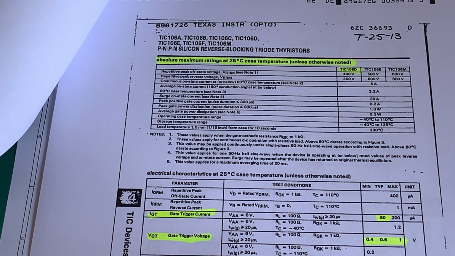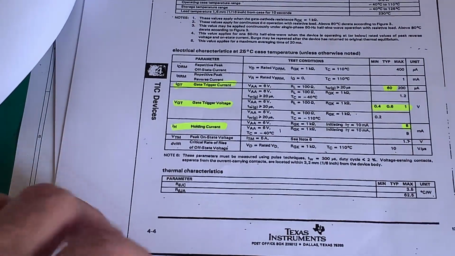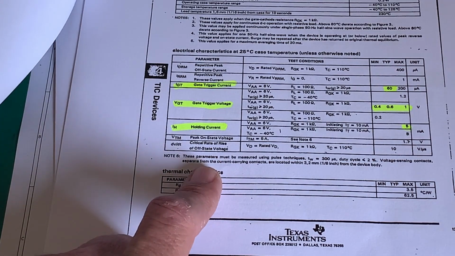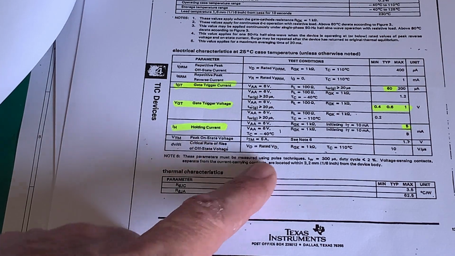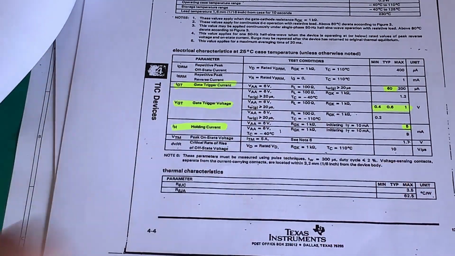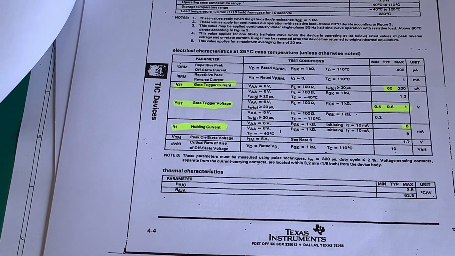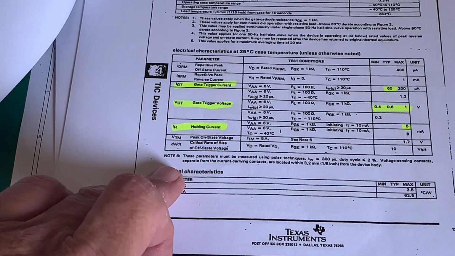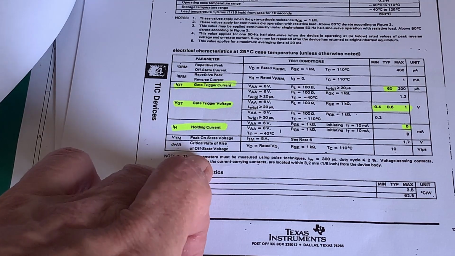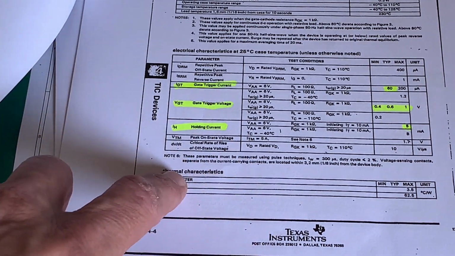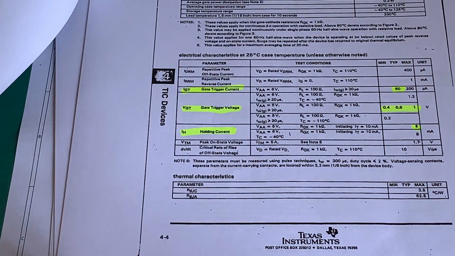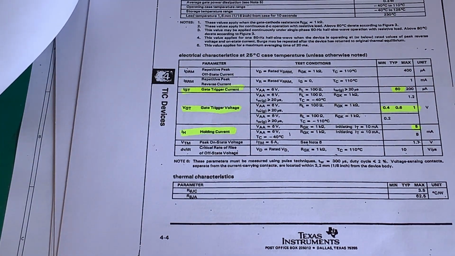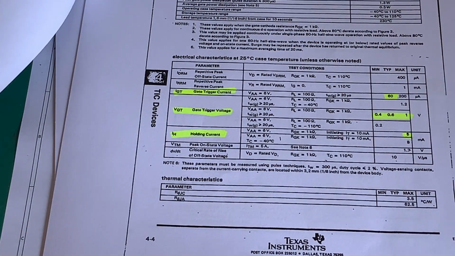What is very nice about this thing is that it switches on very quickly. The rate of rise of the off state voltage is 10 volts per microsecond, so very, very quick to switch on. Of course, that is from off. Just now the SCR is off, and when you switch it on, it's going to rise at 10 volts per microsecond, so very, very quick. Now, why do we need that?